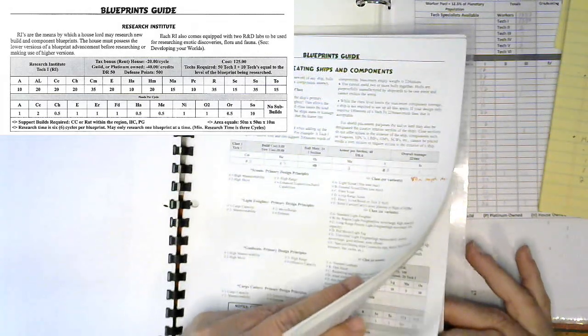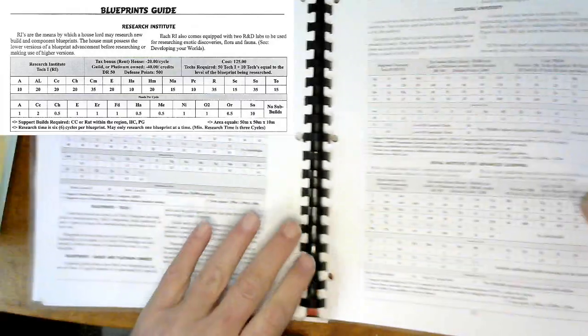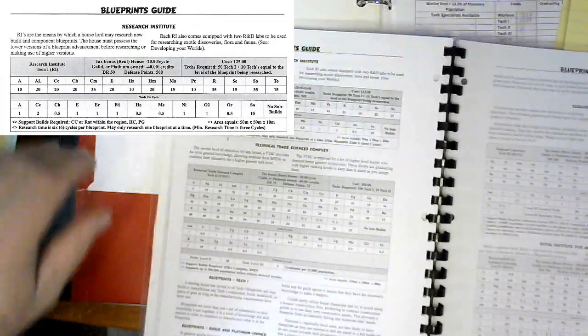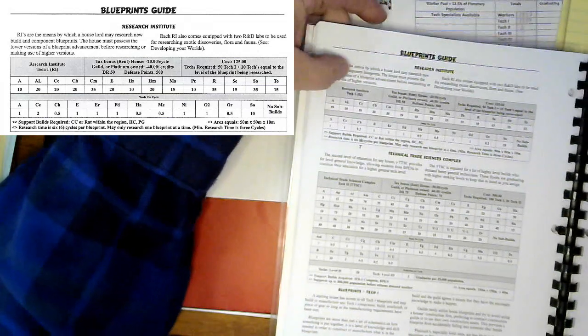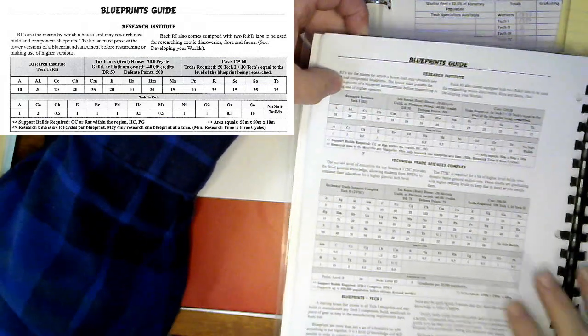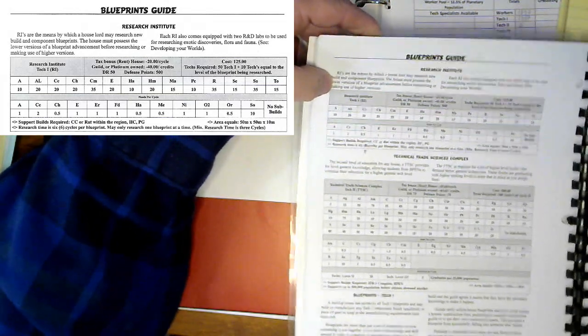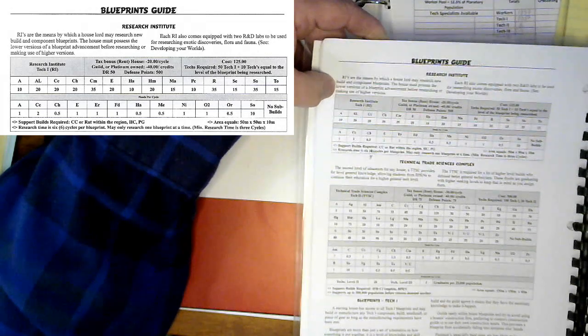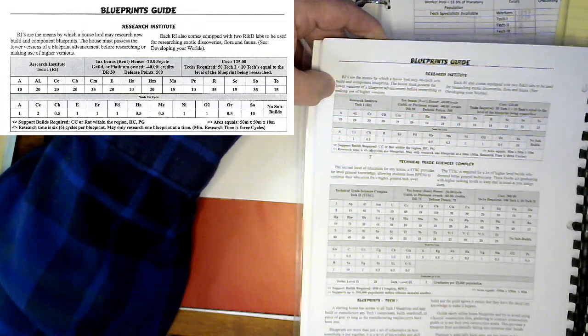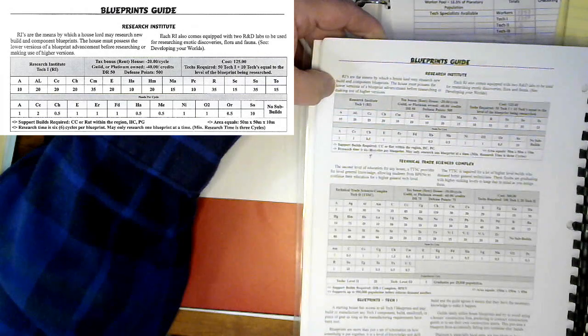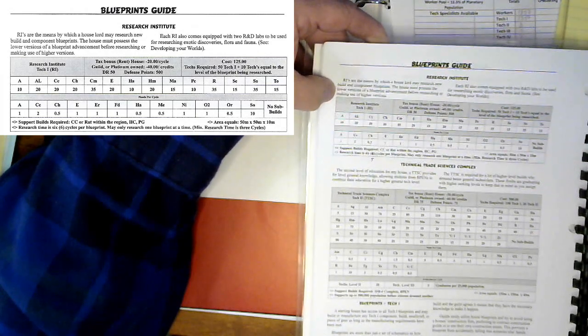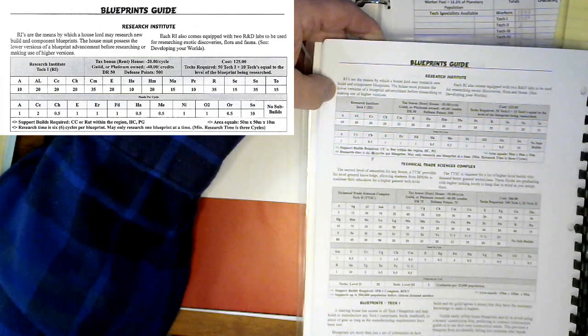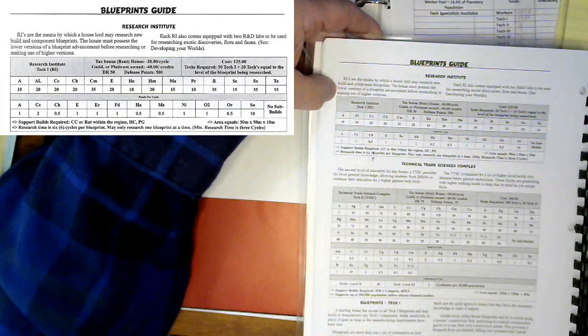Now, every colony, when the colony comes, your initial colony ship includes the Research Institute as well. The Research Institute, or RI, is the means by which a house lord may research new builds and component blueprints. The house must possess the lower versions of the blueprints in advance before researching or making use of higher versions. So every house comes with all Tech 1 blueprints and lower.